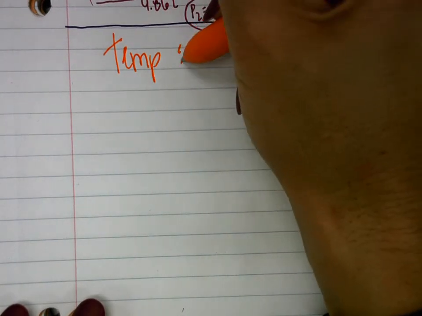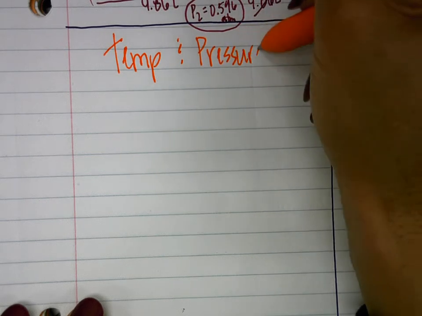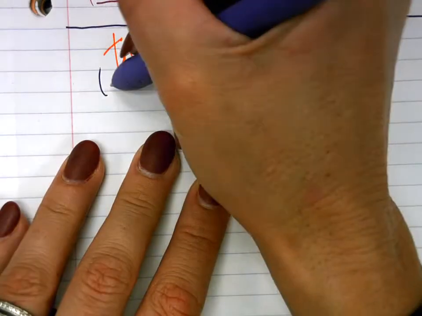We're gonna look at temperature and pressure. And with that said, temperature and pressure, that means our other variables are constant. So what are we not changing?